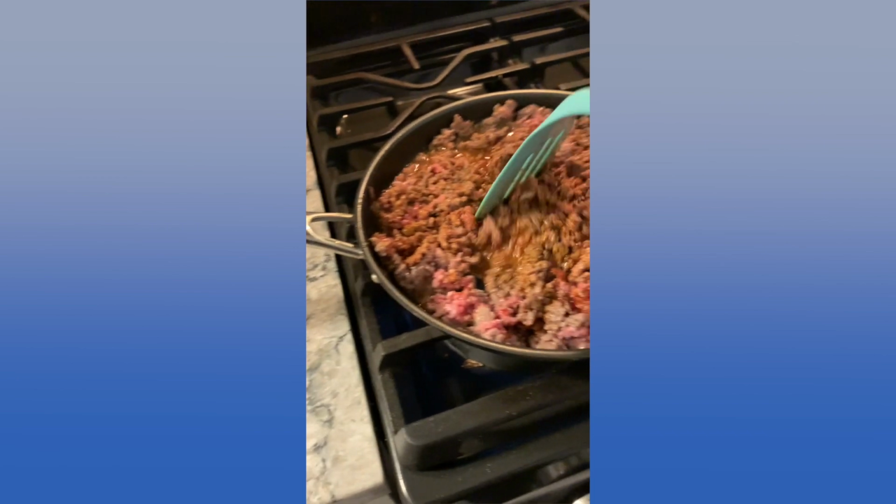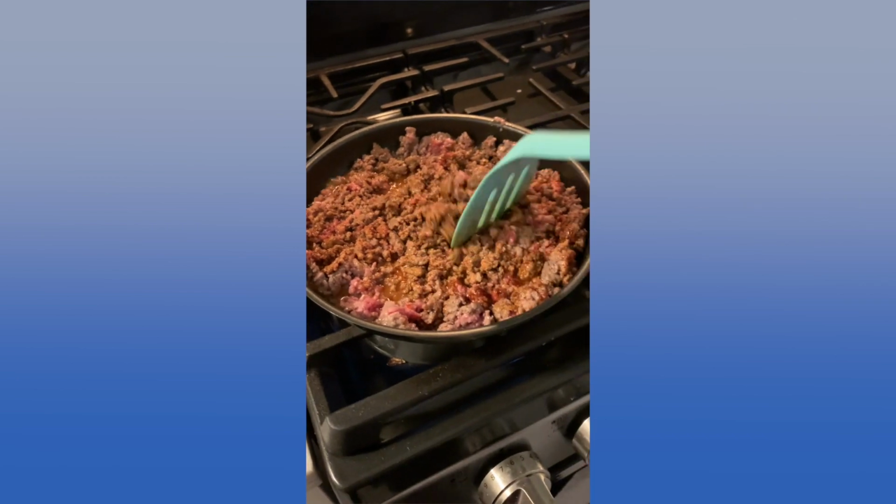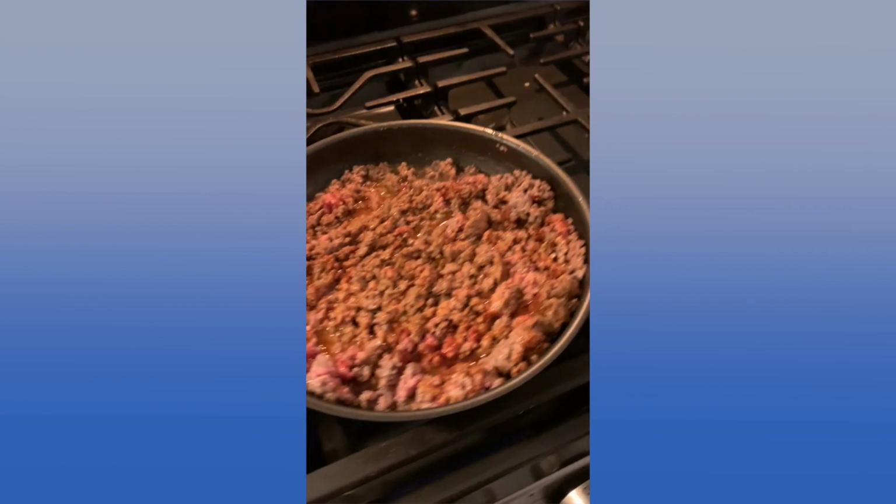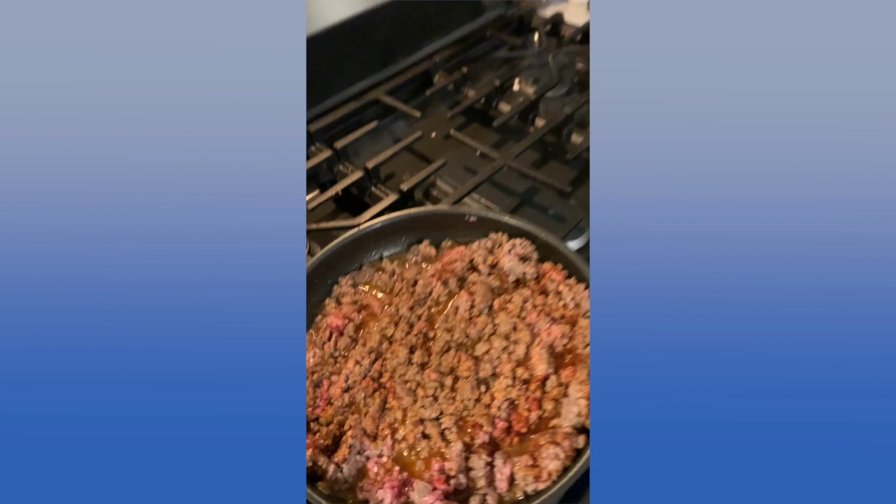Make sure it gets cooked all the way through. You don't want it to be red because you don't want hamburger to be raw. You definitely want that orange look because that's the seasoning.